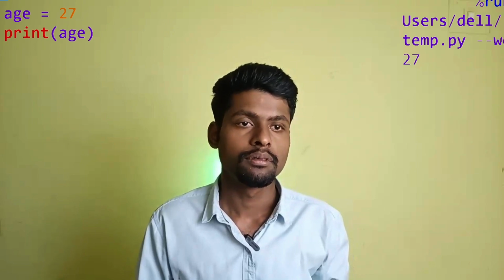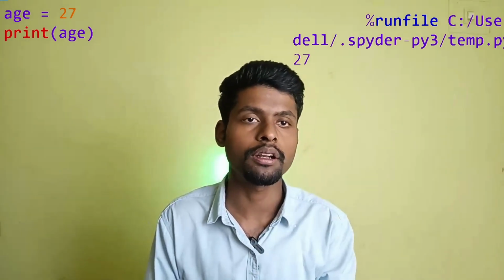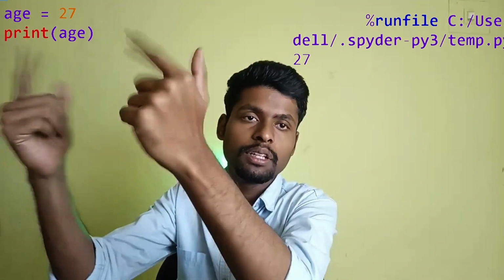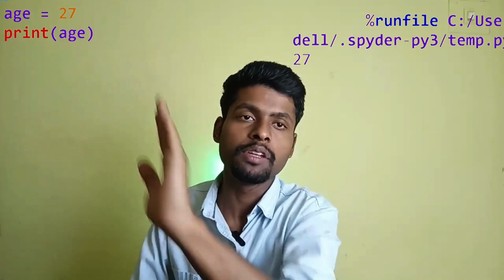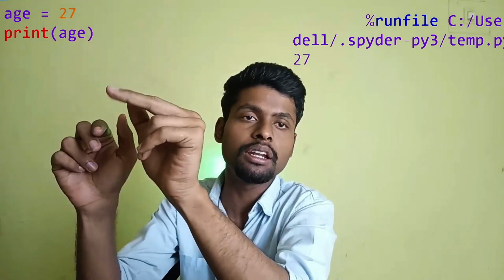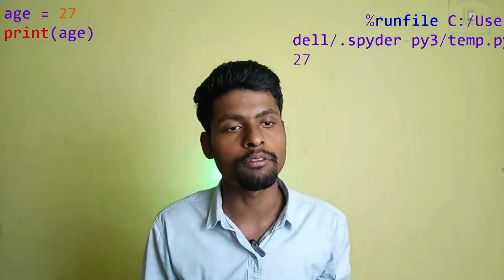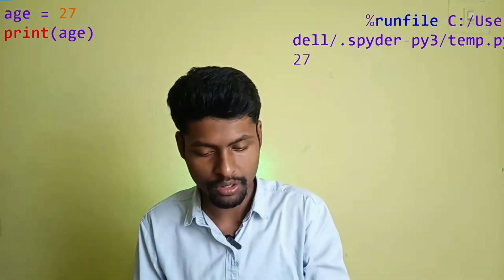Let's execute this program. If you see in the output console, the 27 got printed. Within a print function, whatever we give, if we give a variable, then the variable value will print. If we give any message within double quotes, then the message will print. Now, I'm going to use one more print function.